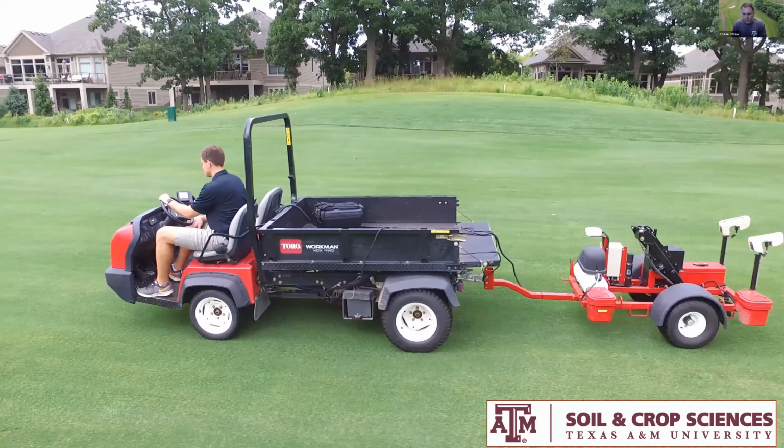When we talk about time, it takes about 30 to 45 minutes to walk a fairway, and you get roughly 100 data points. With this, it takes about 30 to 45 minutes to drive a fairway back and forth, but you get hundreds and hundreds of data points. So it's really a trade-off of what you're using the data for. Is it valuable to have hundreds and hundreds of data points given whatever you're trying to do with the data? Or can you simply walk it, get your 100 data points, and still have a useful map? It really just depends on what you want the data for.